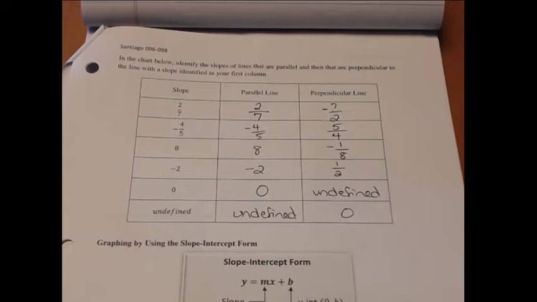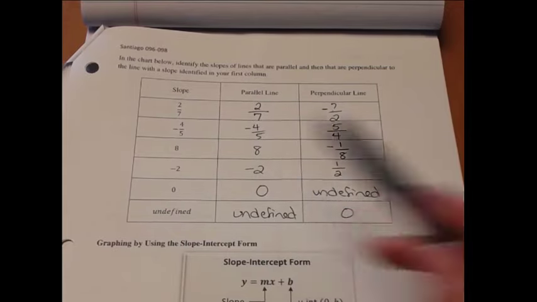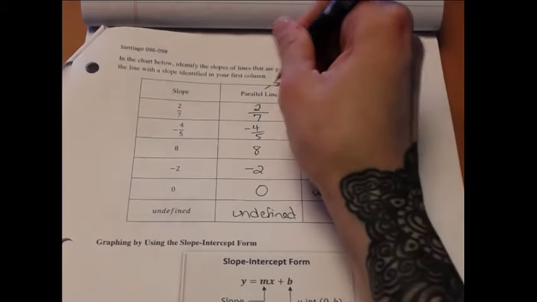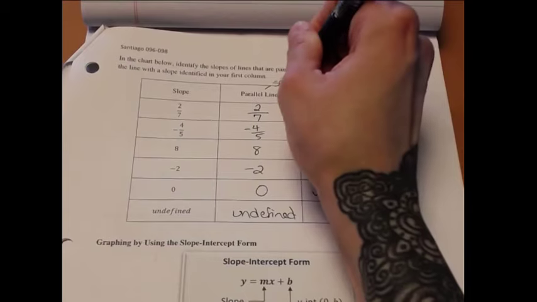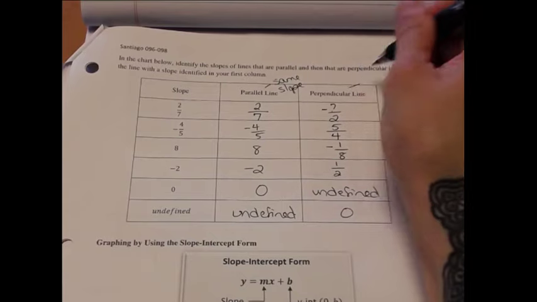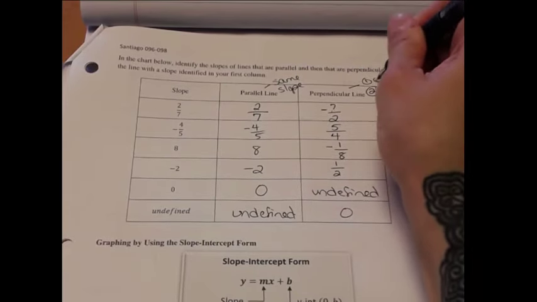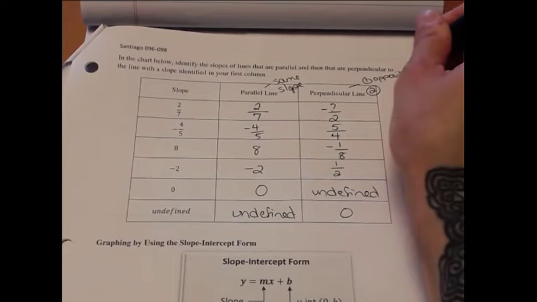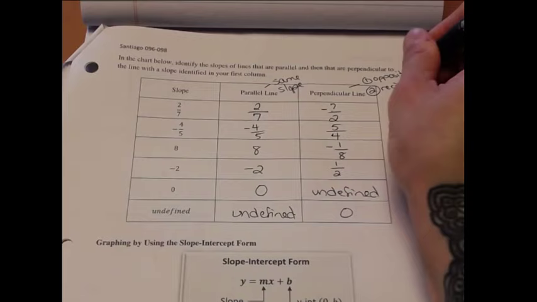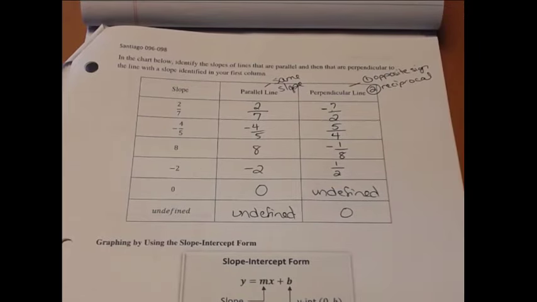Excellent. Hopefully that made sense in terms of how you identify the slopes of a parallel and a perpendicular line. You simply have to recall those two bits of information, that parallel lines have the same slope, and then perpendicular lines have two things going on: opposite sign and reciprocal. Or in other words, you flip that value, you flip the fraction. All right.